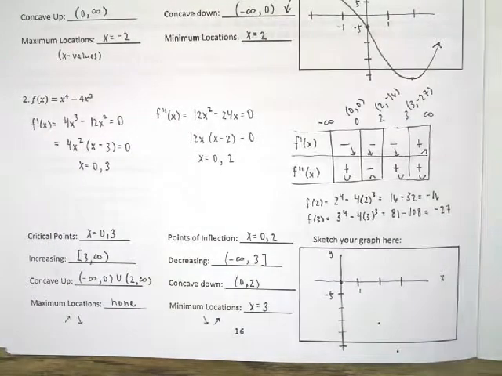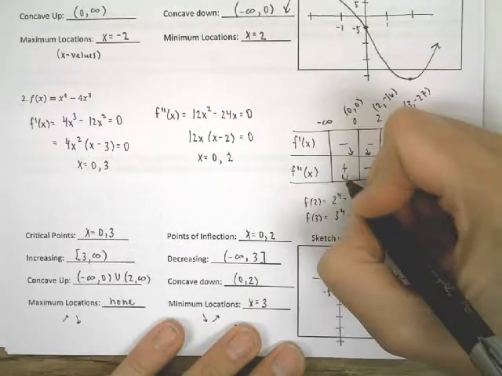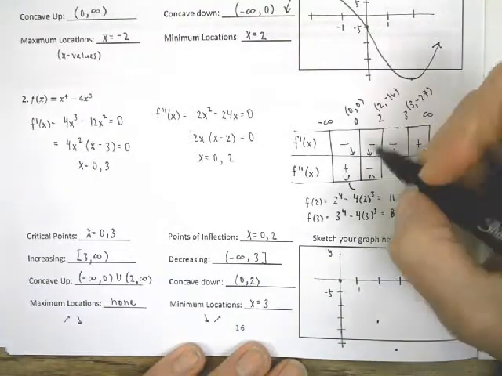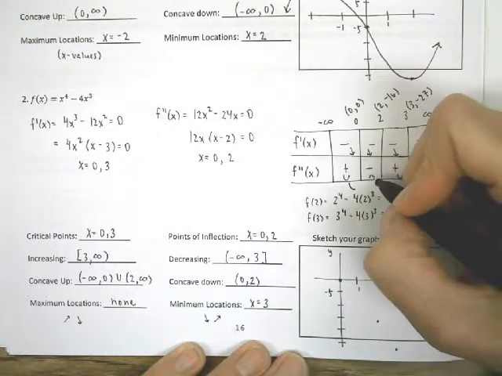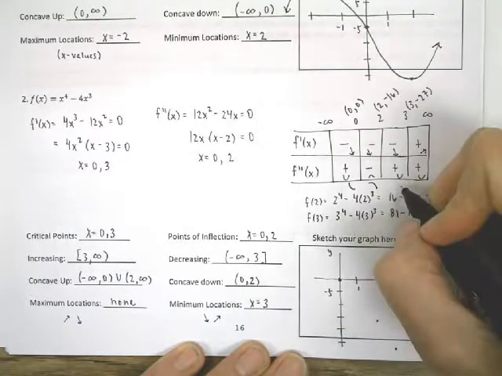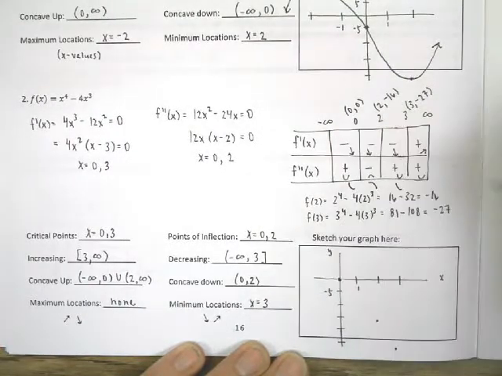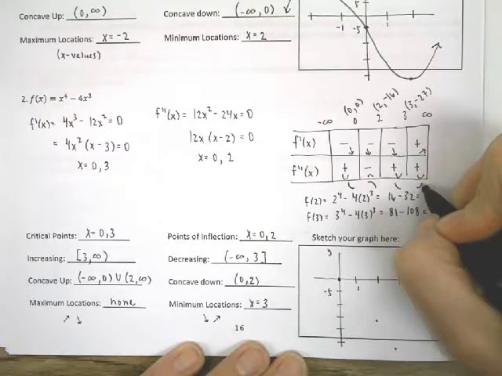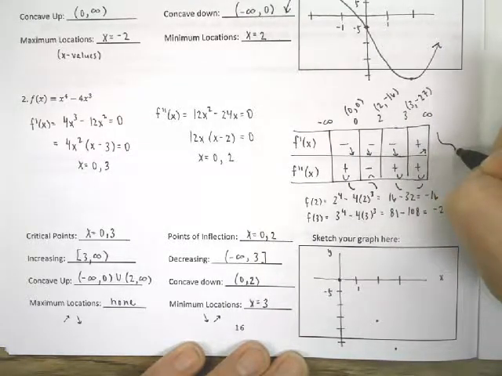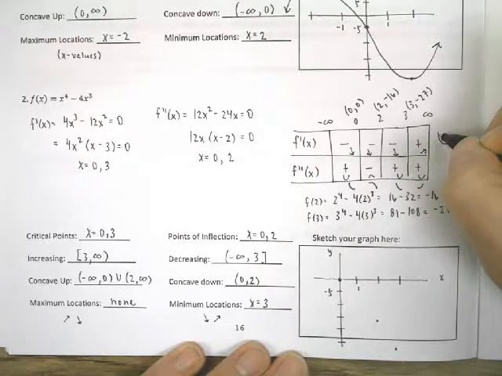Now, let's look at that behavior again. We said we were decreasing and concave up, so I have something like that. Then I go to decreasing and concave down, so it changes. Decreasing and concave up again, and then increasing and concave up. So it looks like I have a behavior something like that.